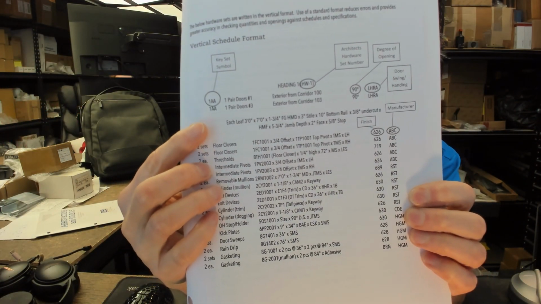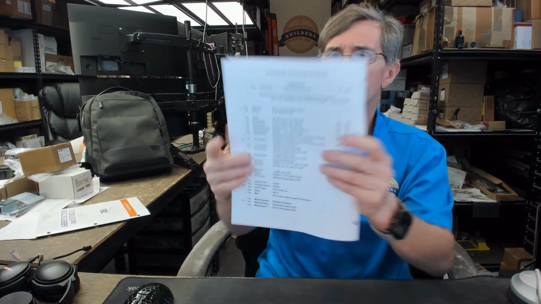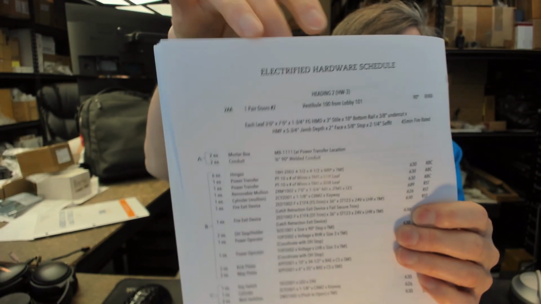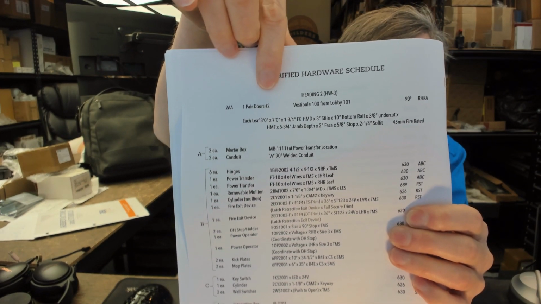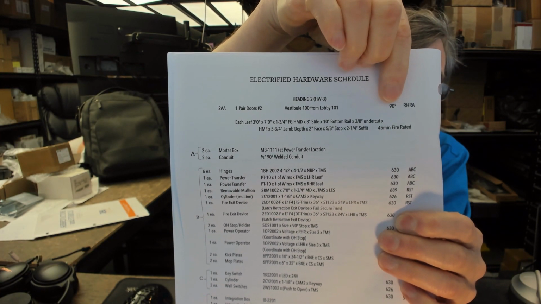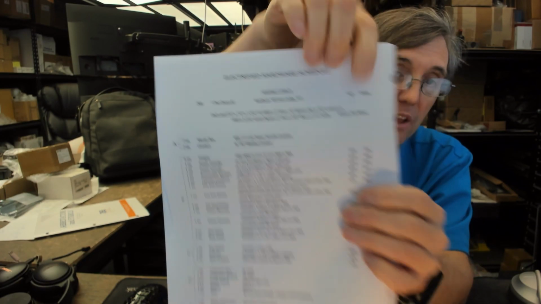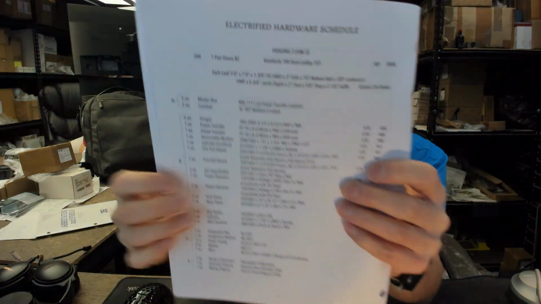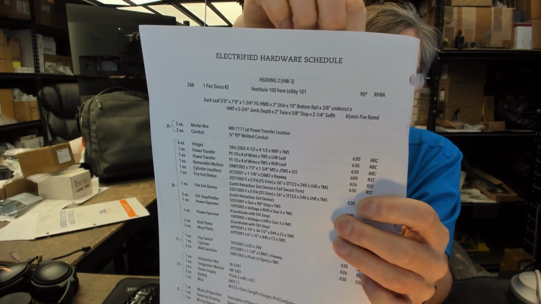to define this. This is obviously a pair of doors. So you've got a pair of doors. You've got the from and to information. Oh, I didn't mention that. It's always nice to declare the degree of opening. And that is super important. If you're having the factory prep for a concealed overhead stop, they're going to need to know the degree of opening. Your handing is over here as well.